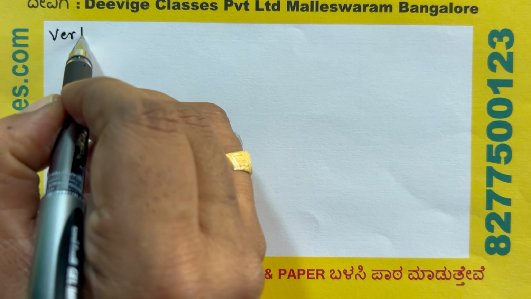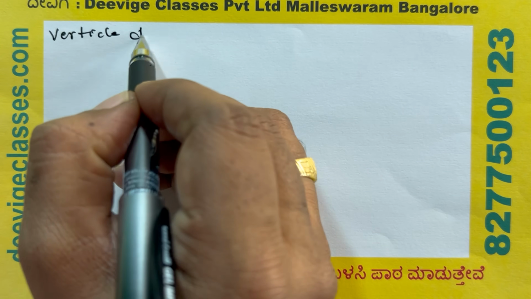Next, let us write the vertical distance covered by a particle in a time t.